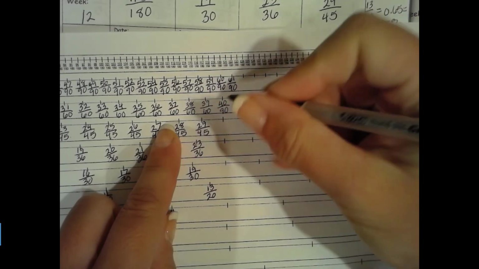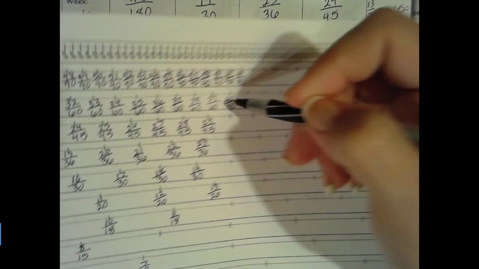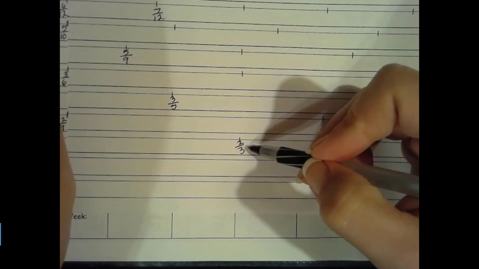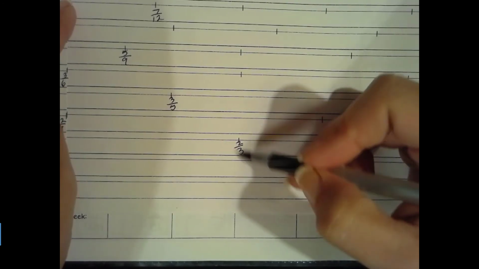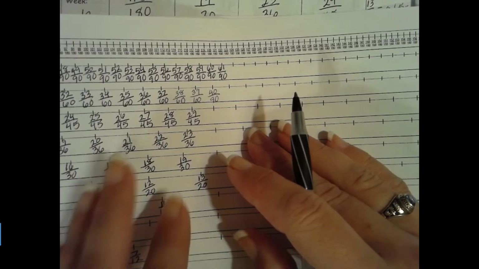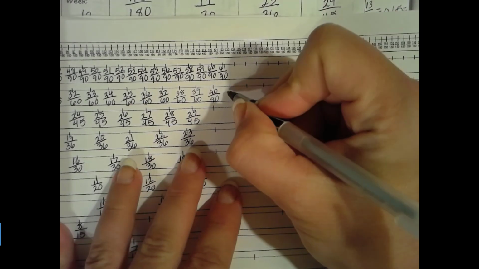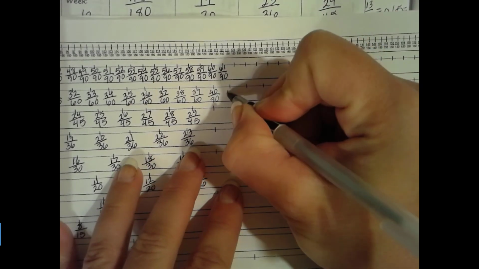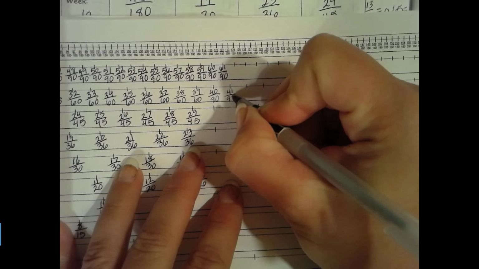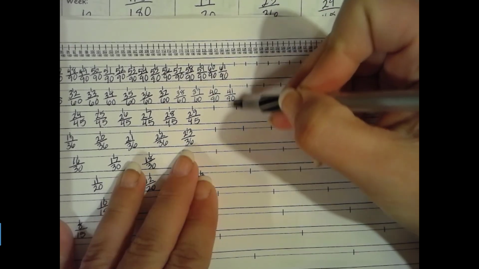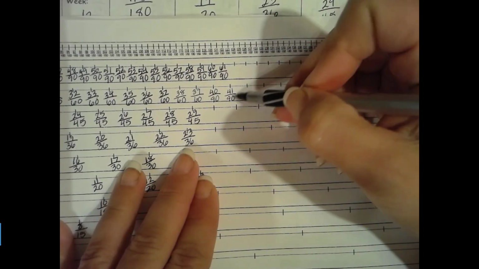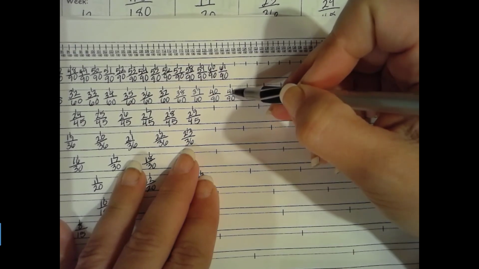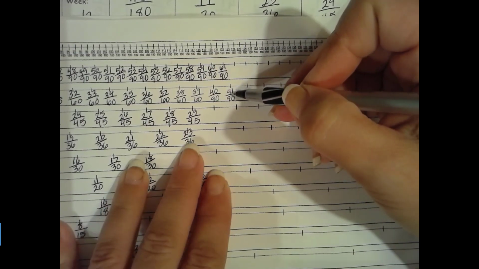40/90 is equivalent to 60/90. And it is equivalent to 2/3. That's the equivalent fraction in lowest terms. And then today is 41/90. And there's no line below it because this is the simplest form. It's the equivalent fraction in lowest terms.